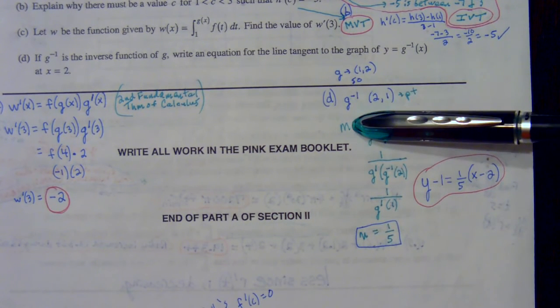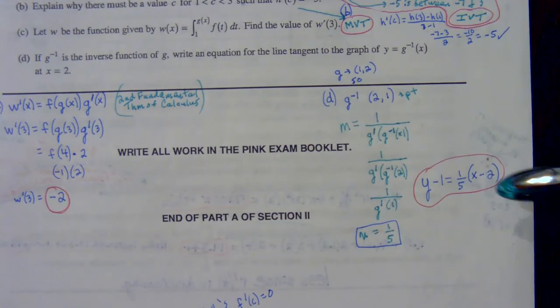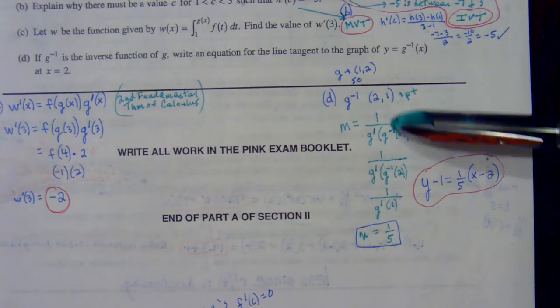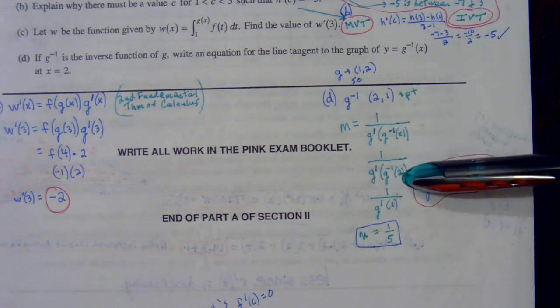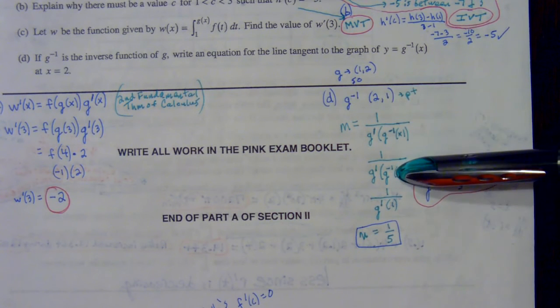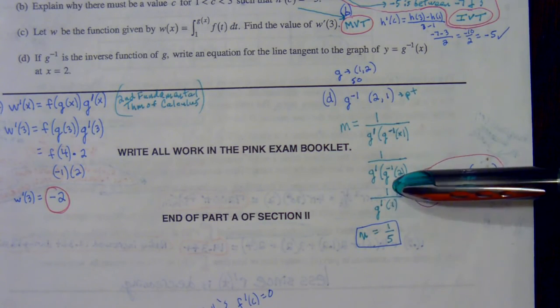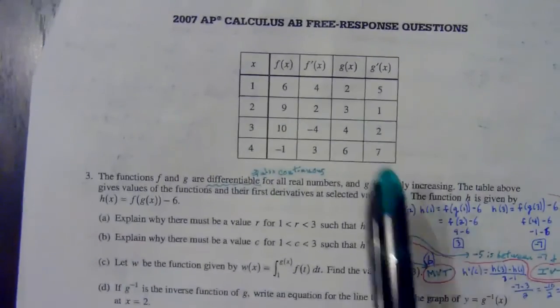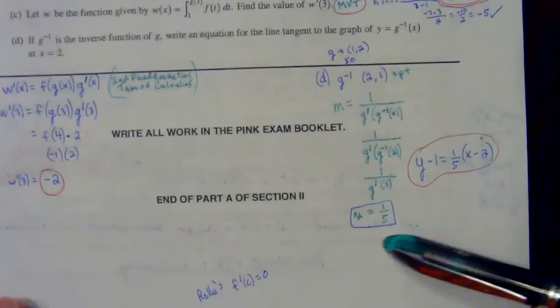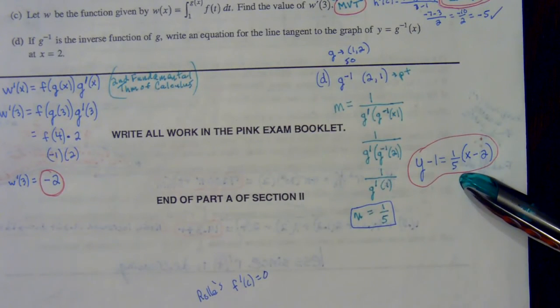And just when you use the slope, you got to use that blue packet there. You're going to go 1 over G prime of G inverse of x, plug the 2 in place for x, G inverse of 2, that's when x equals 2 in our inverse function. What's our y value equal to? So that's equal to 1. And then G prime of 1, that's from our chart. G prime of 1 is equal to 5. There's your slope. Then you do the point slope form.